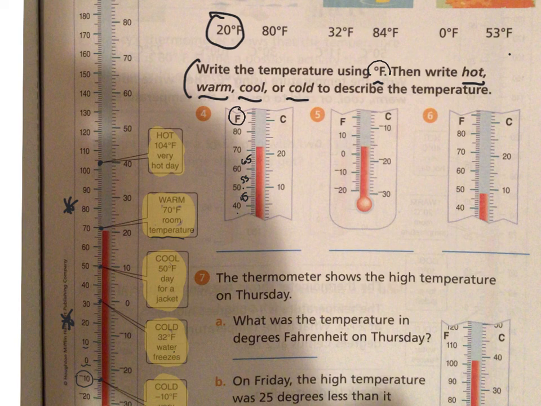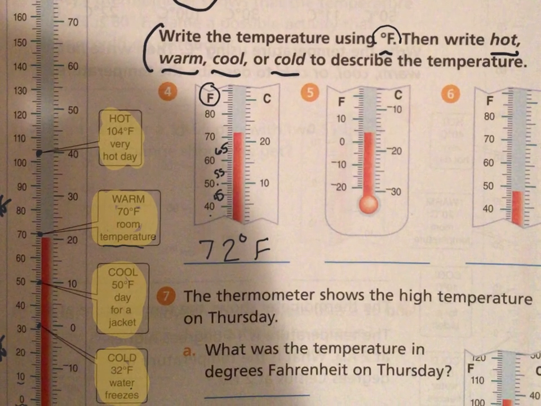So let's look at our first thermometer. Look at the red. The red is showing how high it's going up. It's not 70, it's 2 marks over 70. So what would that be? 2 marks over 70. Did you think 72? Hopefully you did. And then my little tiny circle, it's not a big circle, that stands for degrees. And then my capital F stands for Fahrenheit. Those little tiny hash marks, you have to look carefully.